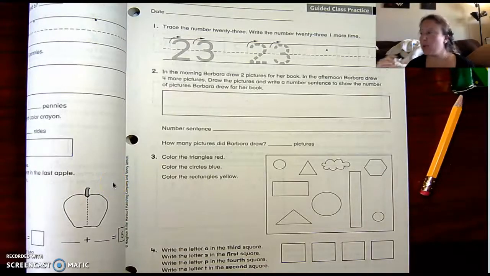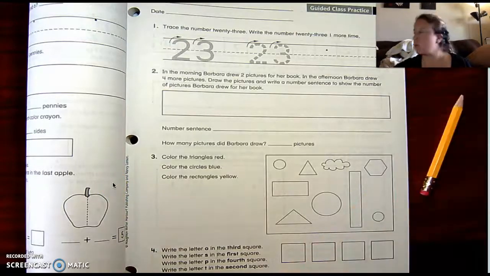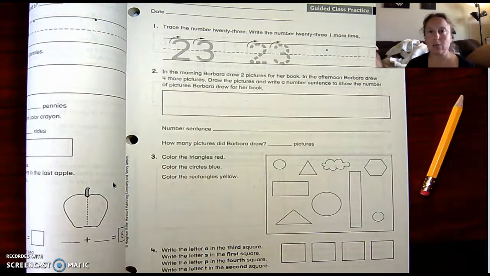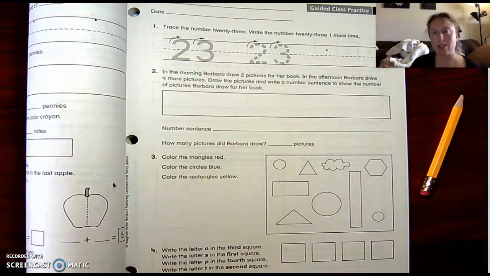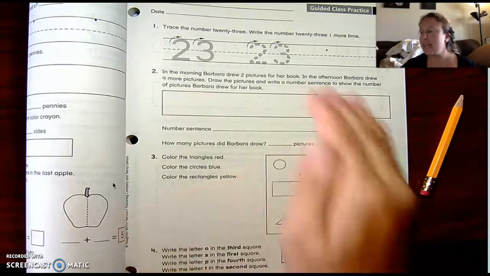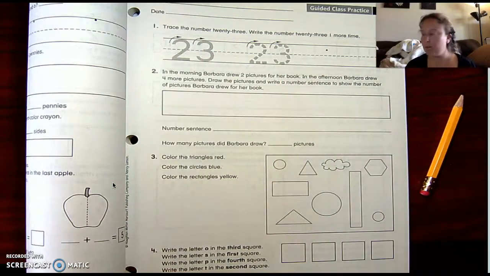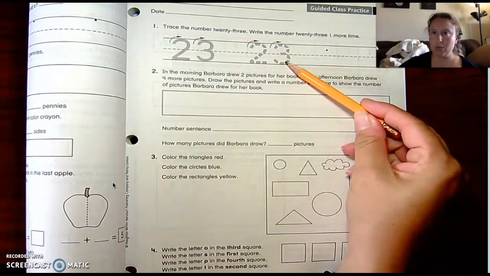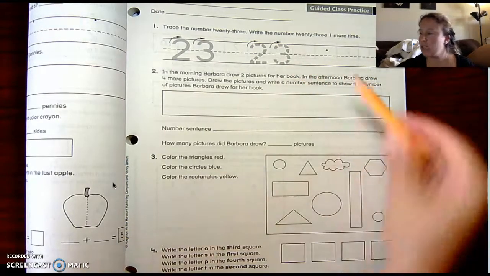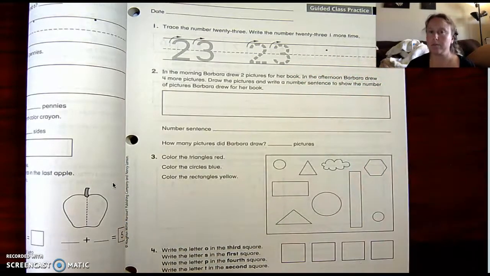Okay, so now what we're going to do is we're going to do page 63 together. So what I'm going to do is I'm going to read each of the questions and then I'm going to complete them when the camera is paused and you're working, and then we can check your answers with mine, okay? So up here at the top, what do you think they want you to do? Yes, they want you to trace and then write the number 23 2 more times if you can fit it.